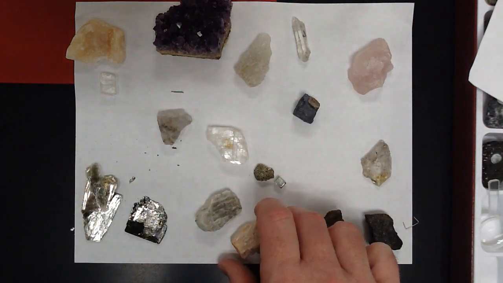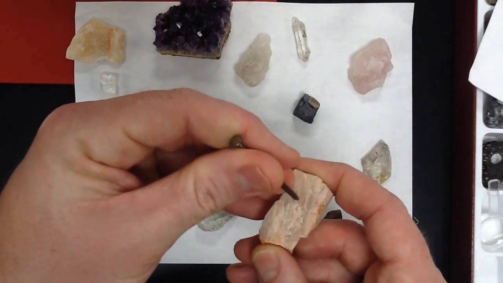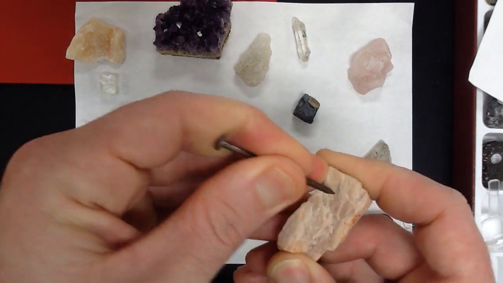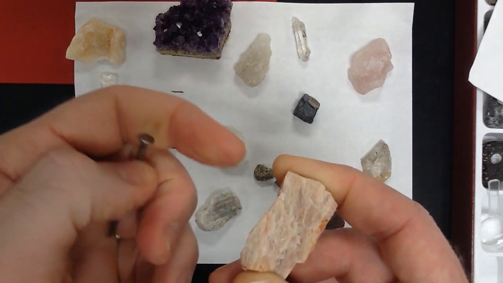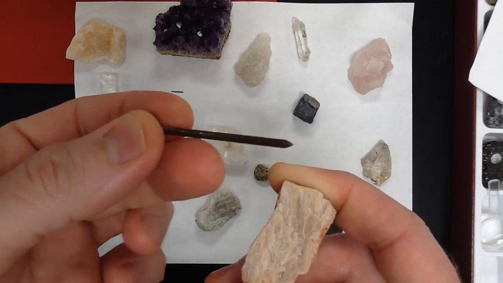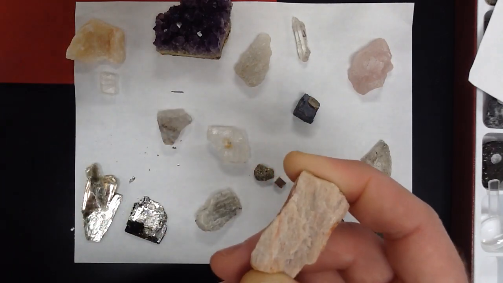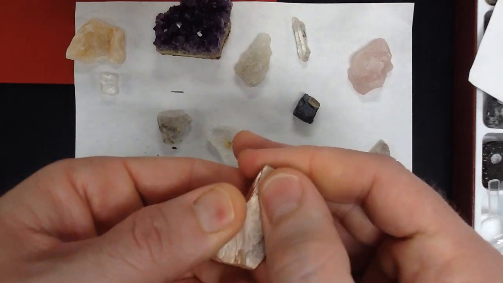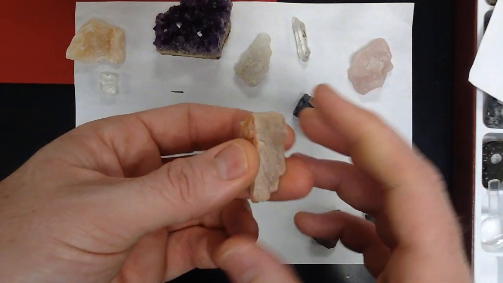Both of these are going to be pretty hard. I can take the nail and try to scratch these, and they're not going to leave a mark. You can actually see a dark mark here. That's metal coming off of the nail as opposed to the nail scratching the sample. And if I wipe that, it will pretty much just go away.